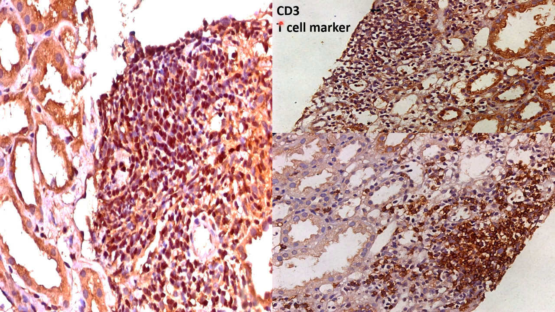A CD3 marker, which is a marker for all T lymphocytes, shows in both these areas that all the cells are strongly positive with CD3, suggesting that the lymphocytes are all T-cell lymphocytes.